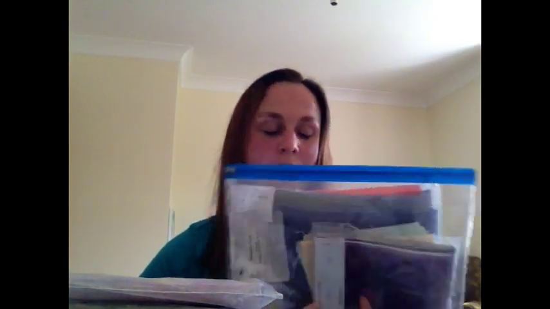I don't know if that's a lot of fabric. I don't think it is really. I don't think you can ever have too much fabric. Oh, no, it's not. There's some more. This little packet is little hand-dyed offcuts. I won't show you them all.